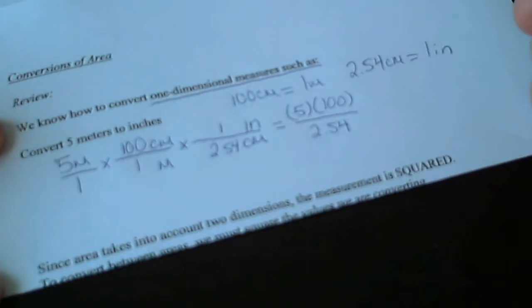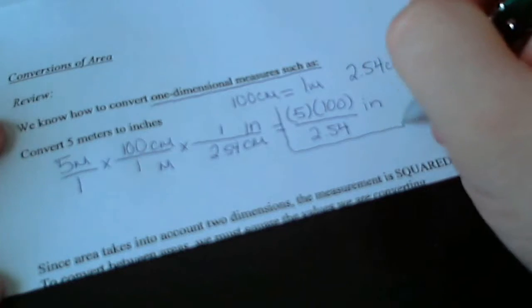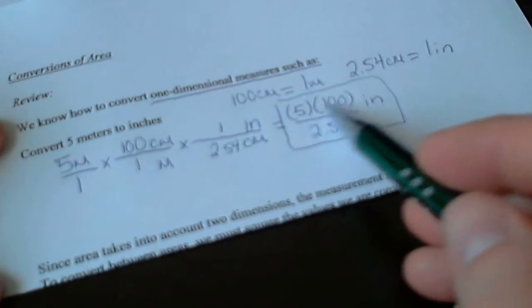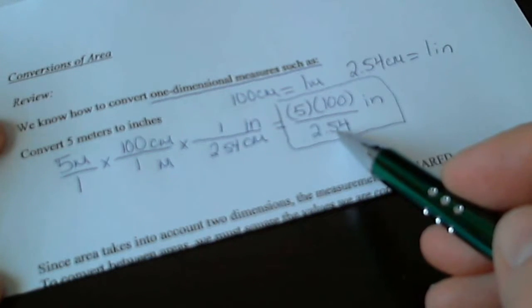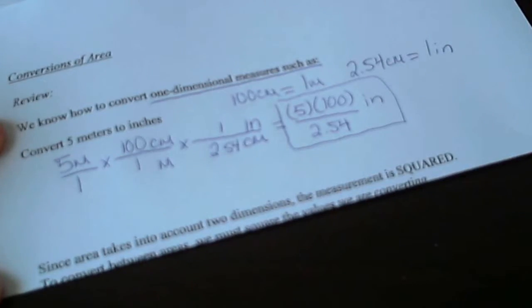Remember, it's okay if you just multiply straight across and leave the numbers like this. I'm okay with that. And this is good enough for a final answer. Now, if you want to multiply this out and get 500 up here and then divide by 2.54, that's fine. But remember, that's good enough.